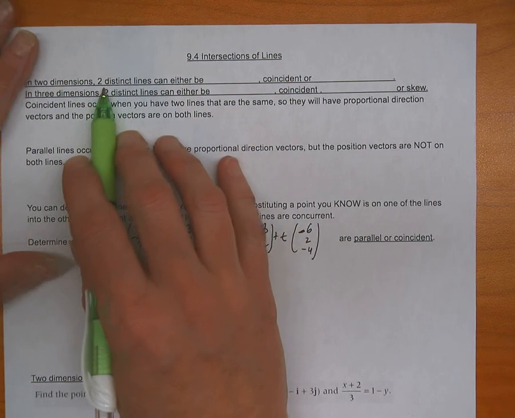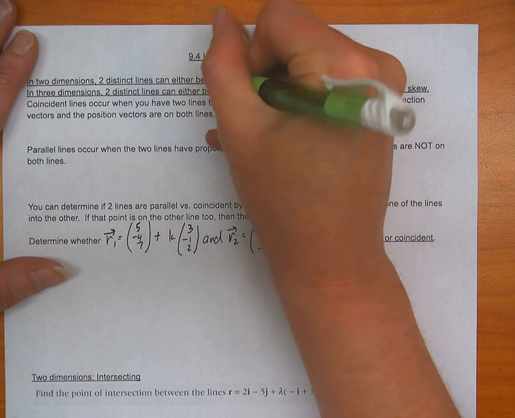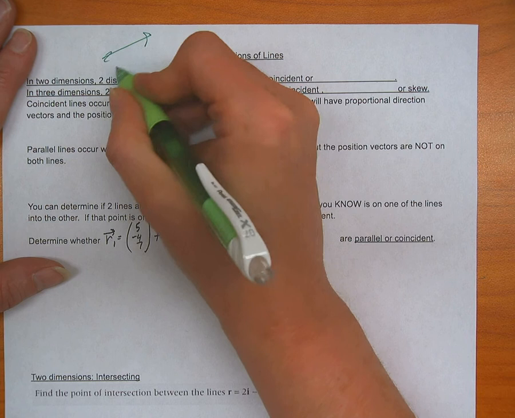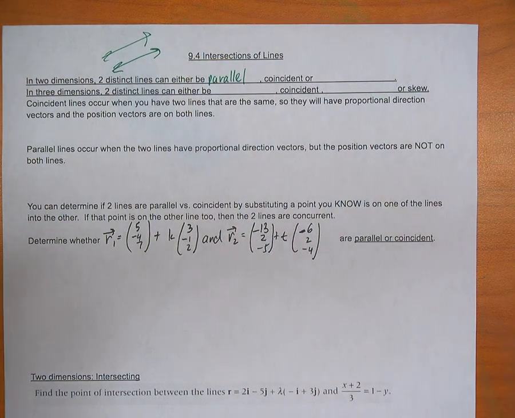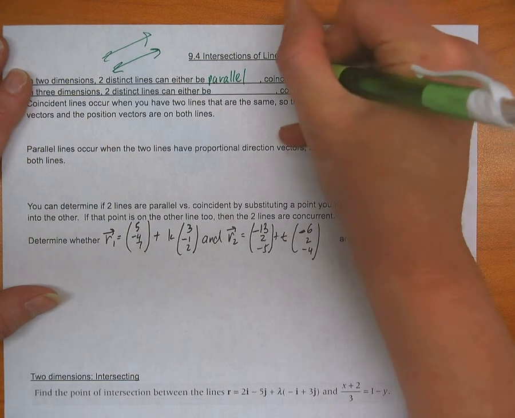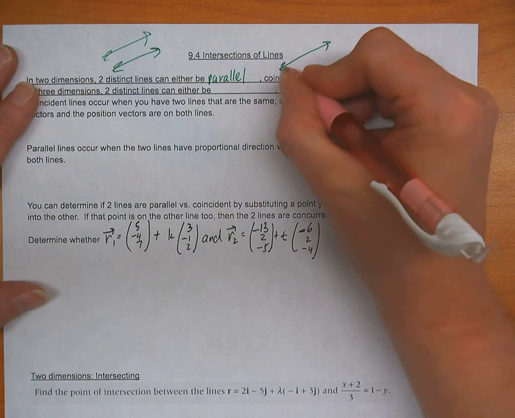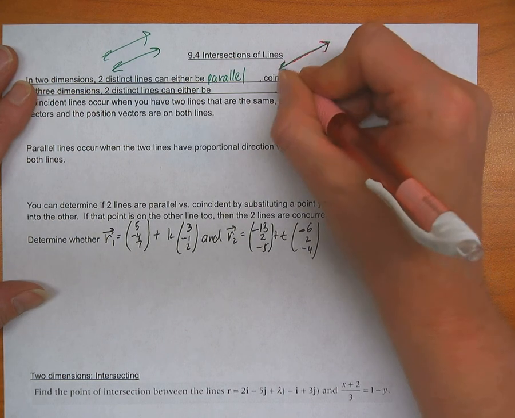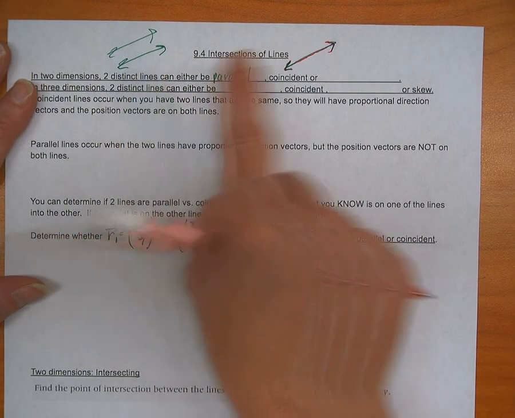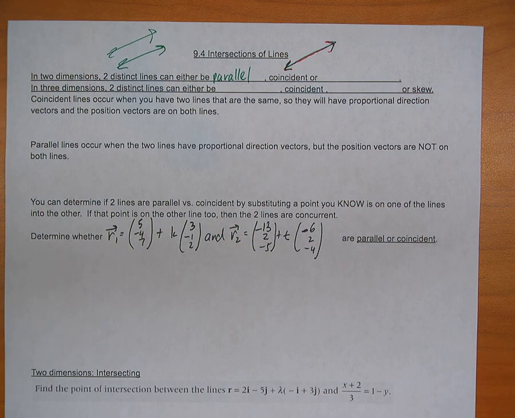If we have 2 distinct lines, they can either be parallel, so they will not intersect at all, they will have the same slope the entire time. Coincident is when they have the same slope the entire time, but they also are basically just the same line twice. So that's coincident. We're going to look in just a second at how to tell the difference between parallel and coincident when you have the equations.